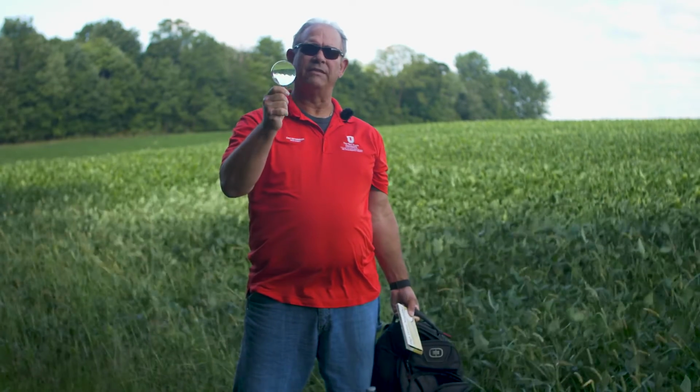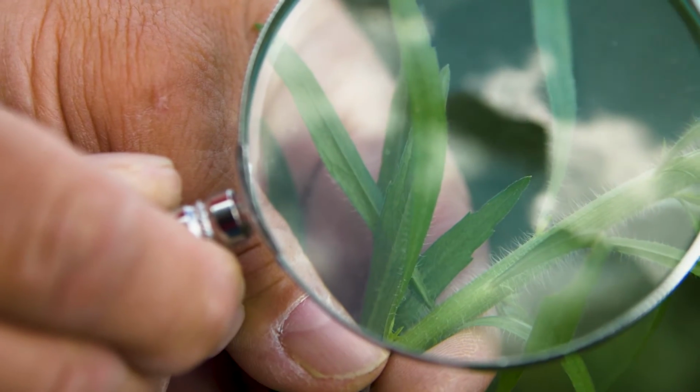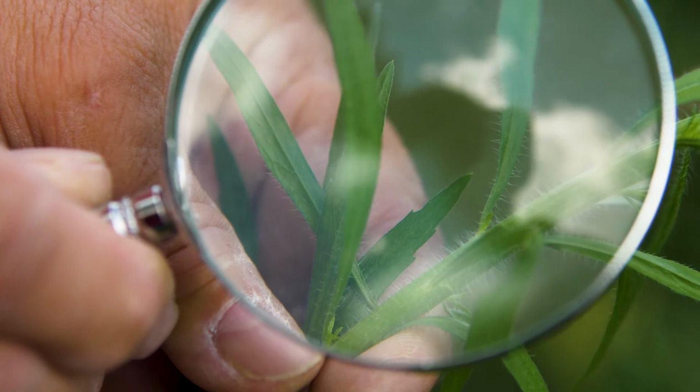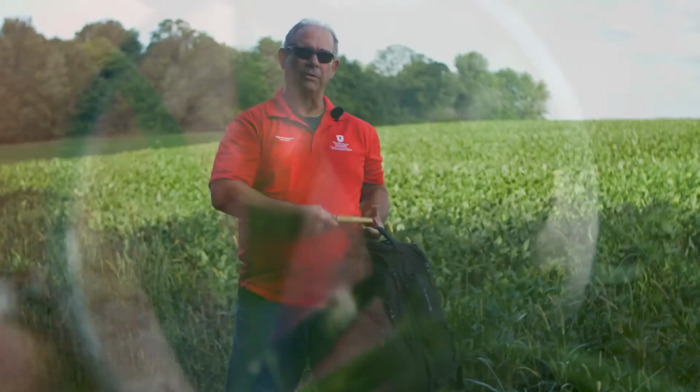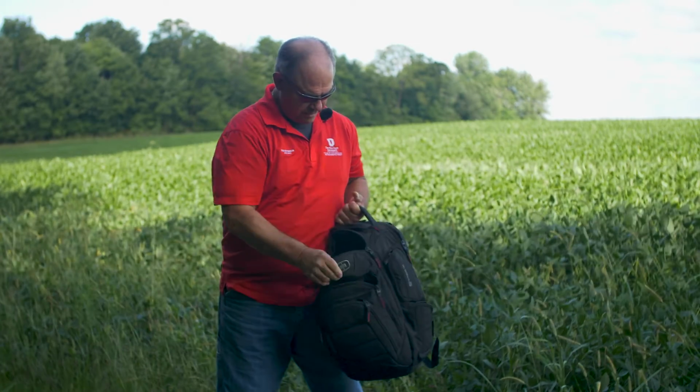Another very important tool is a hand lens. Depending on the size of the specimen you're looking at, especially insects or diseases, you definitely need this type of lens, at least with my eyes, to be able to really take a look and help identify stuff. So I've got a couple of different styles of hand lenses I keep in here.